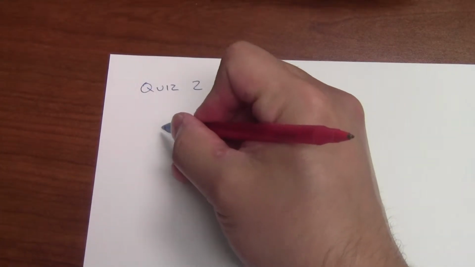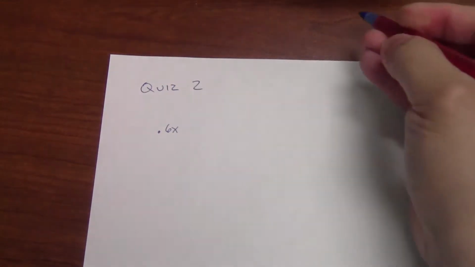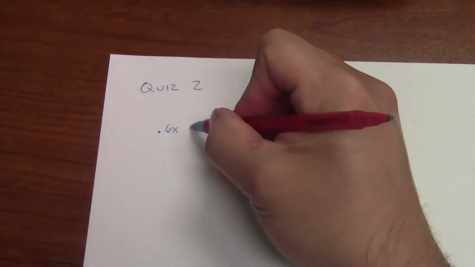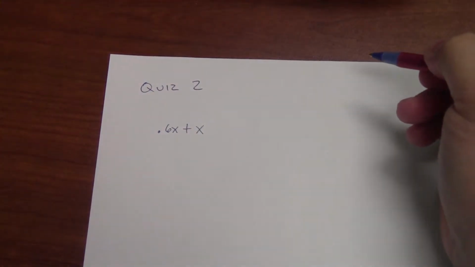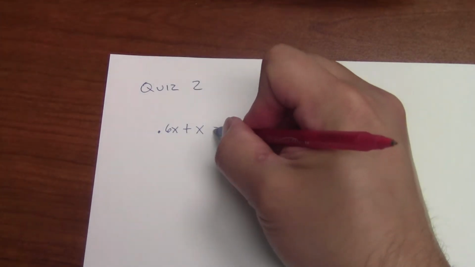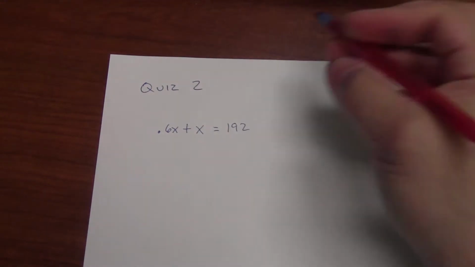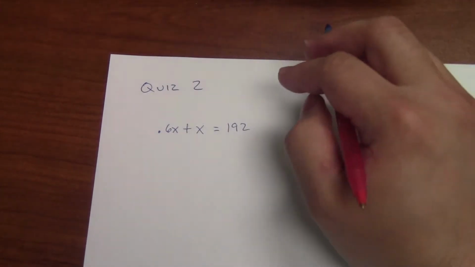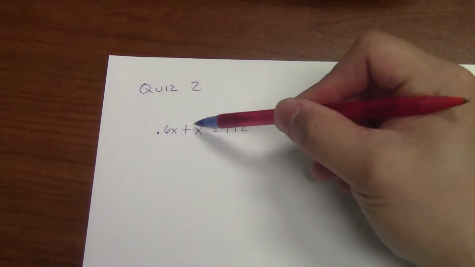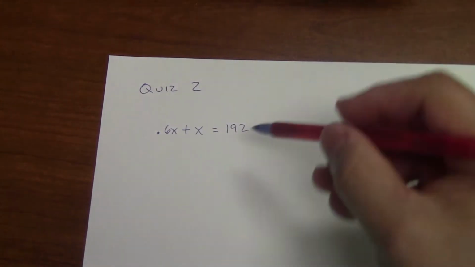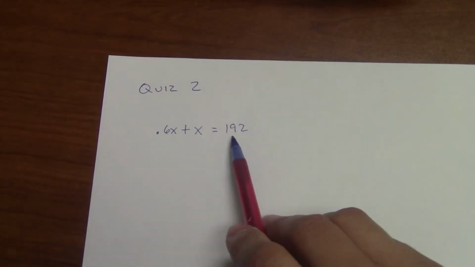So let's see what that looks like. When 60% of a number, so 0.6 of a number, we don't know what the number is, so we just say x, is added to the number x. The result is 192. So in those word problems, whenever you see the number, it just means a variable. In this case, we just use x. So now all I have to do is figure out this side and solve, basically.